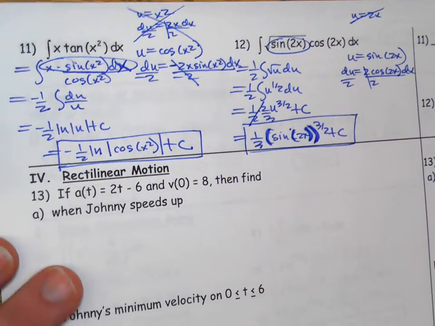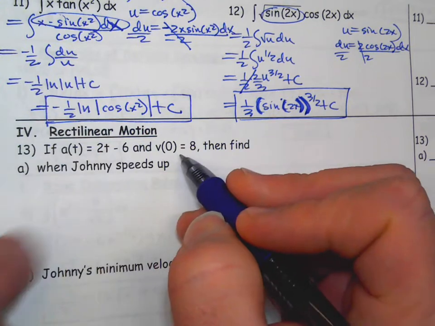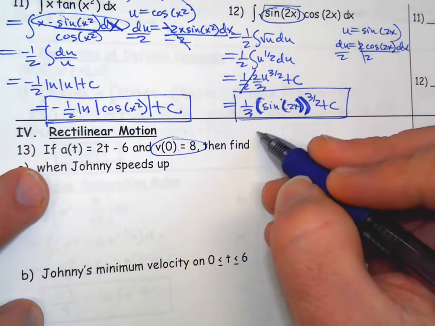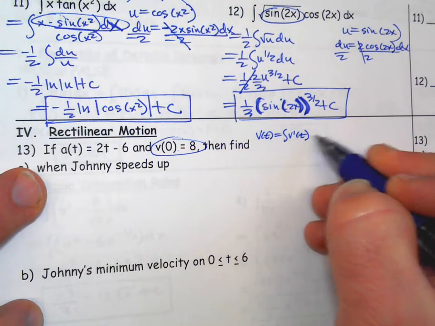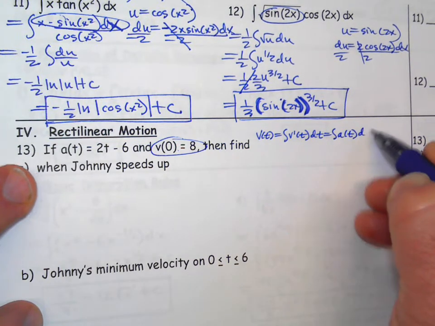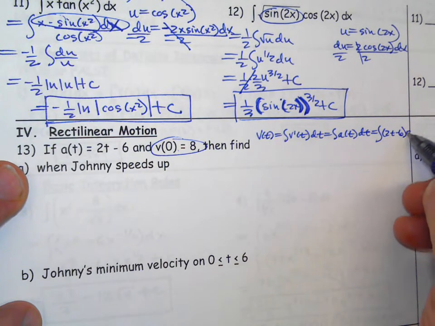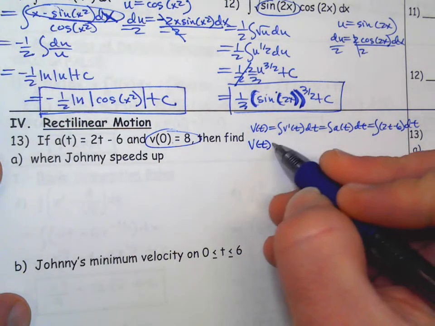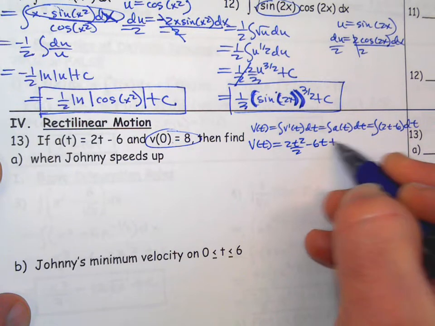Okay, and then we got some one-dimensional motion. So we have acceleration and initial velocity. So velocity equals the integral of v prime, which equals the integral of acceleration, which equals the integral of 2t minus 6, which equals 2t squared over 2 minus 6t plus c.